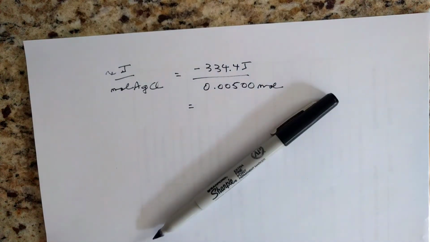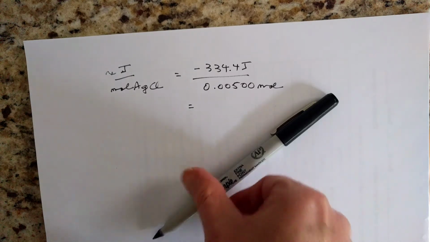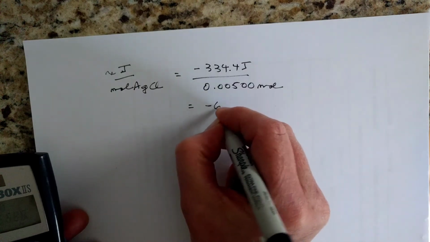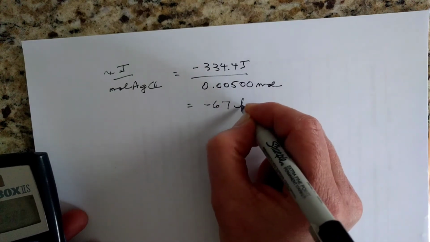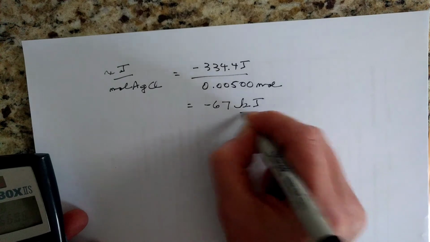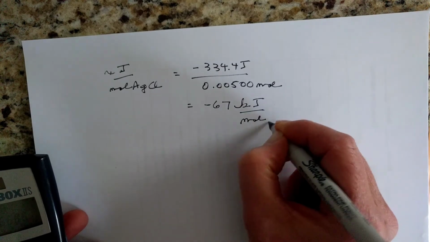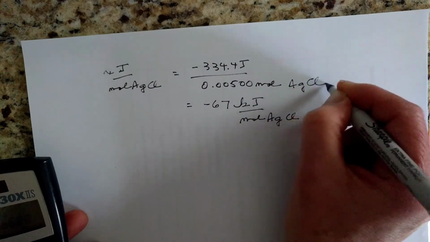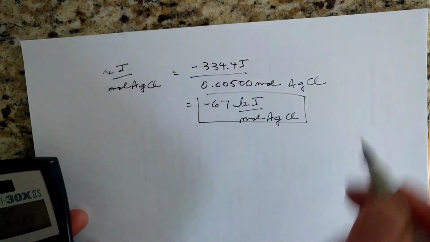And I'm going to put that in kilojoules. So I get negative 67 kilojoules per mole of AgCl. There's my final answer.